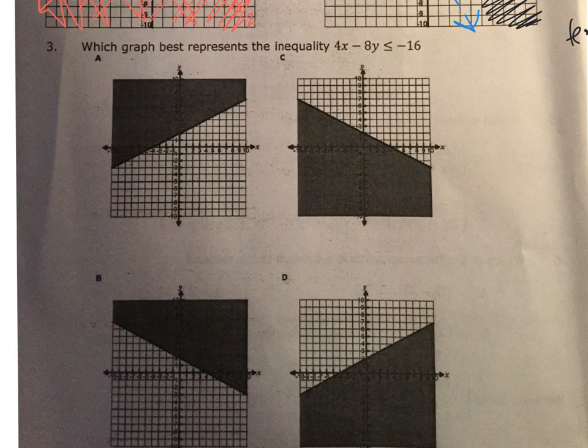All right, number 3. Which graph best represents this inequality? 4x - 8y ≤ -16. So the first thing I do is check to see, this is going to be a solid line. Okay, so this is going to be solid. But when I look at all my answer choices, they're all solid. So that's not going to help me.